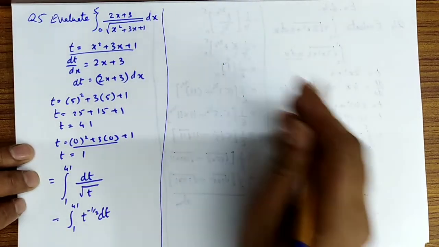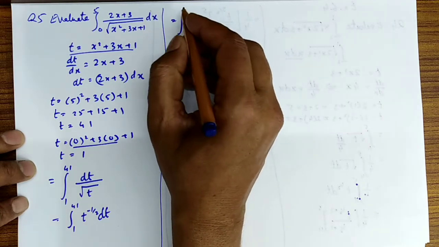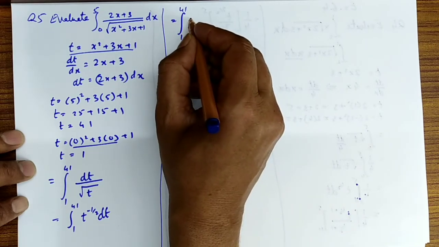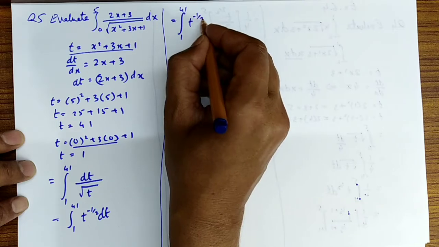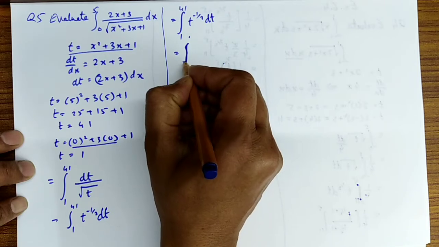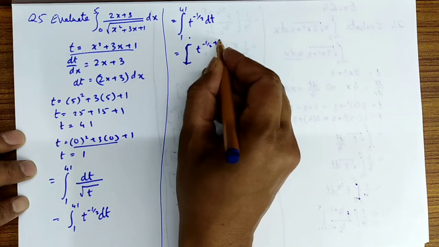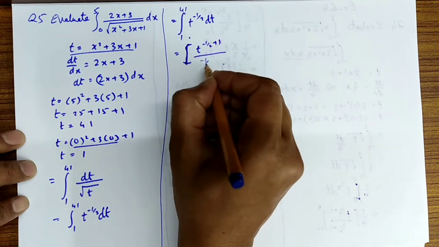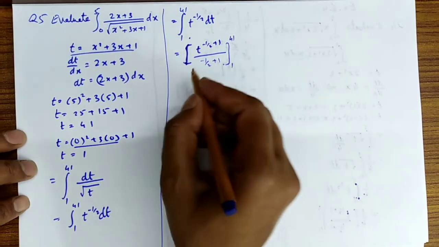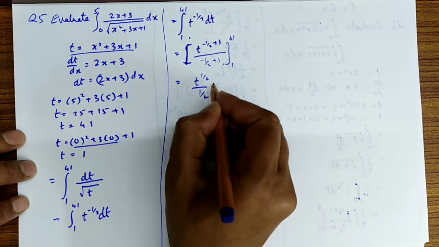Now putting the values, finding the integral. So let's write this question here again. I'm going to find the integral of t power minus 1 upon 2 plus 1 divided by minus 1 upon 2 plus 1, from 1 to 41, that is t whole power 1 upon 2 divided by 1 upon 2.